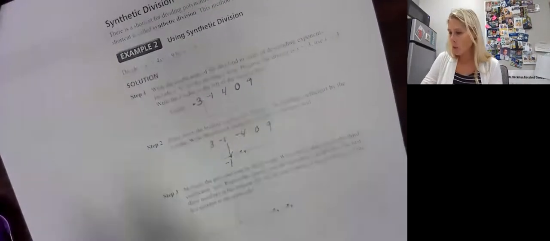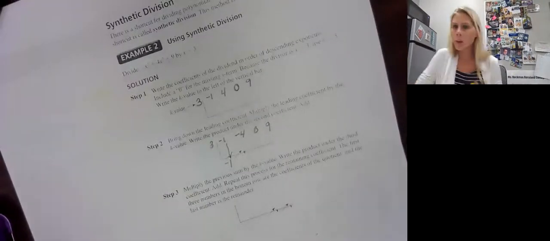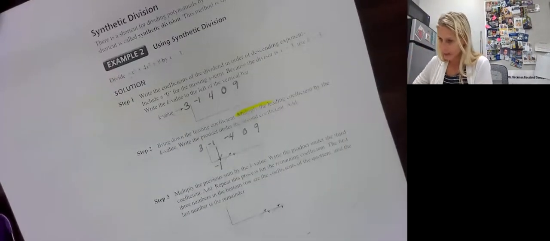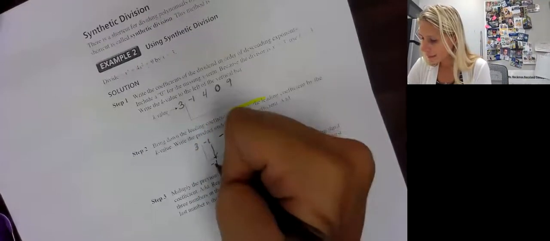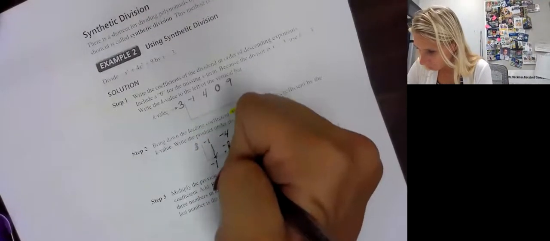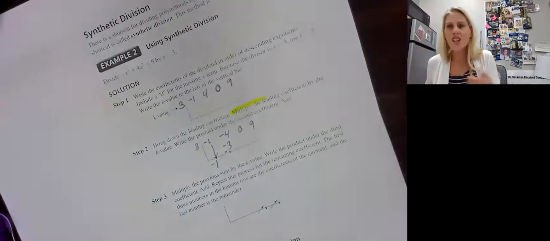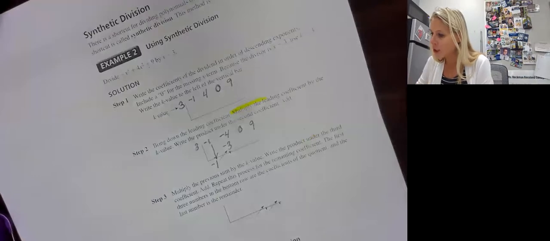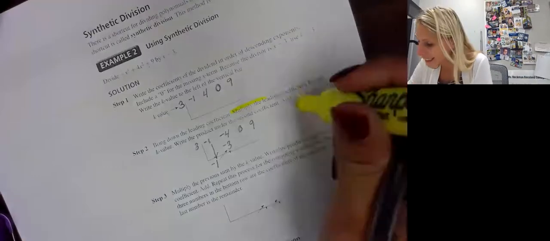Then what you are going to do is multiply. Okay? So 3 times -1 is -3. The other thing that's great about synthetic division is that you're adding and not subtracting. And then you're going to add, see?